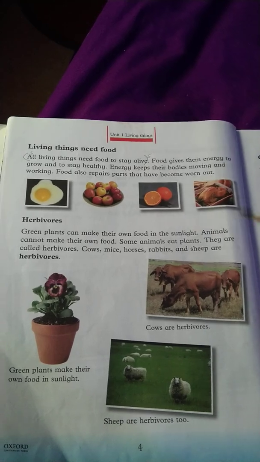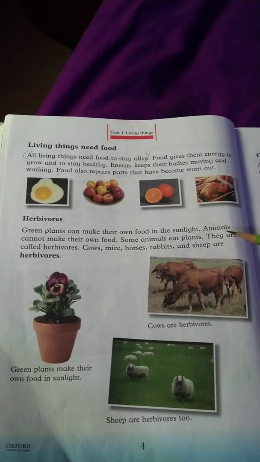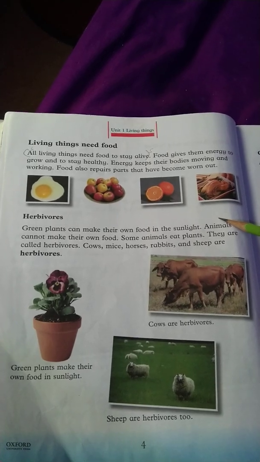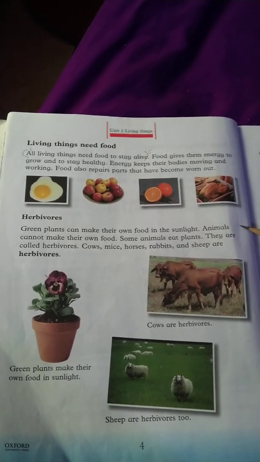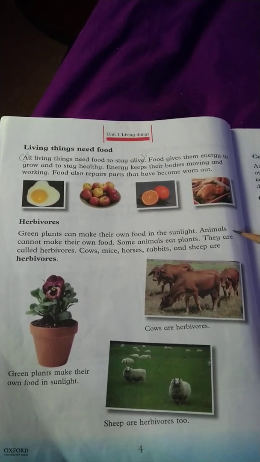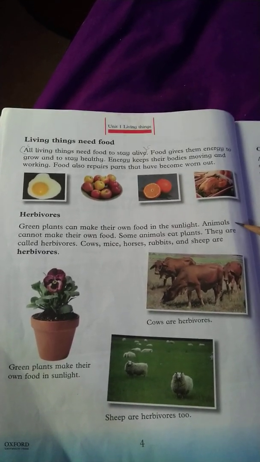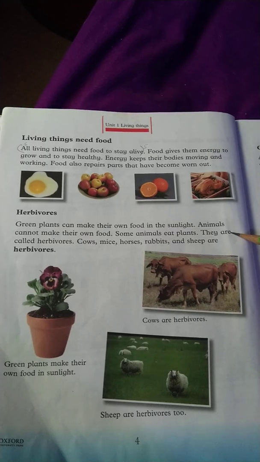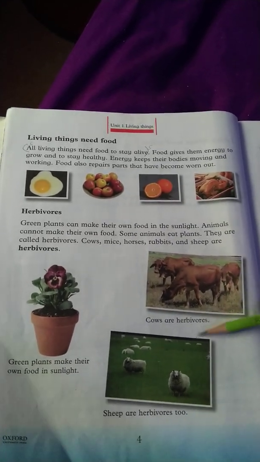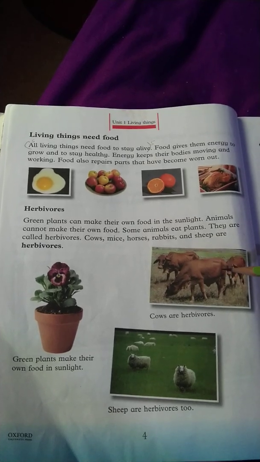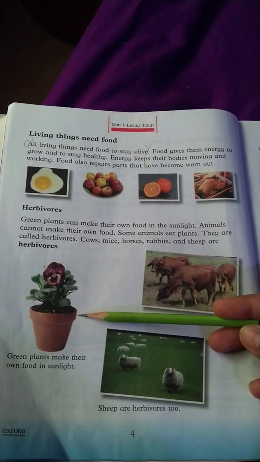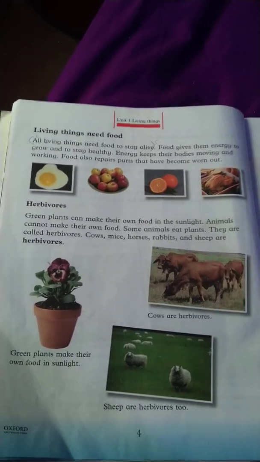In this topic we discovered that green plants make their own food with the help of sunlight, but animals cannot make their own food. There are animals who eat only plants for their living. These animals are called herbivorous. Examples are cows, sheep, mice, horses, rabbits. And this is an example of green plants that make their own food with the help of sunlight.